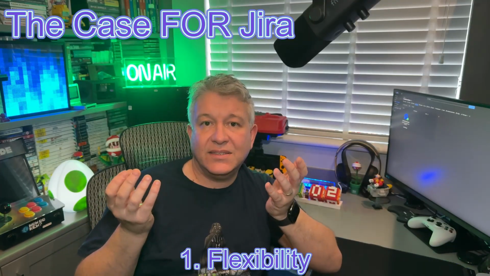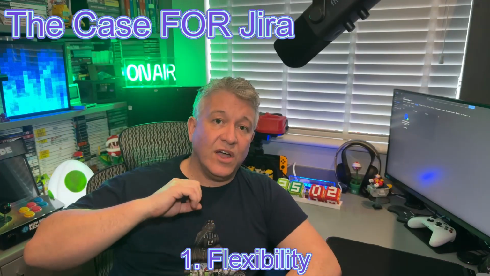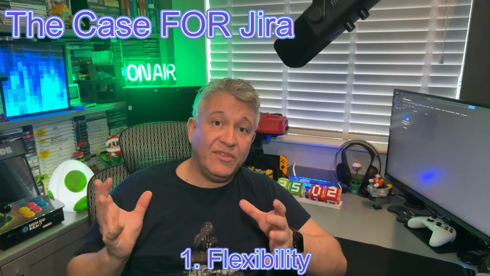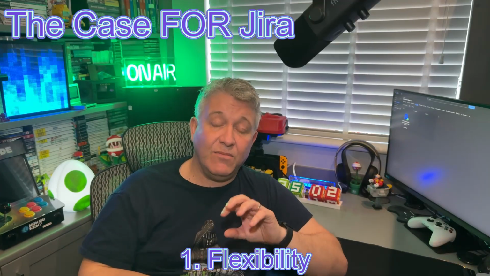So I might need an assignee, I might need an estimate attached. So you're able to do that using workflow customization, and it's incredibly flexible and has a workflow designer. And that is one of the biggest advantages of Jira, in my opinion.